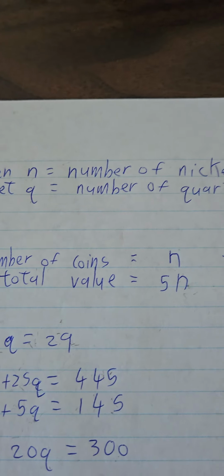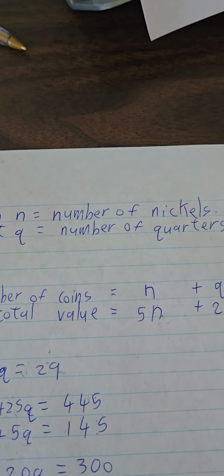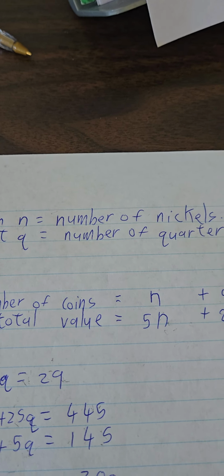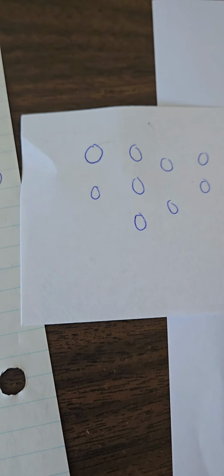So what I do is I let N be the number of nickels and Q be the number of quarters. So that's got nothing to do with the values, the number of coins. Let's pretend these circles are the nickels, and I'm not saying this is the number. We don't know the number. We're going to work it out. If that's a nickel, then we count 1 nickel, 2 nickel, 3 nickel, 4 nickel.